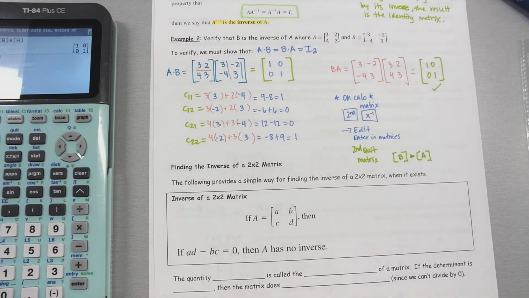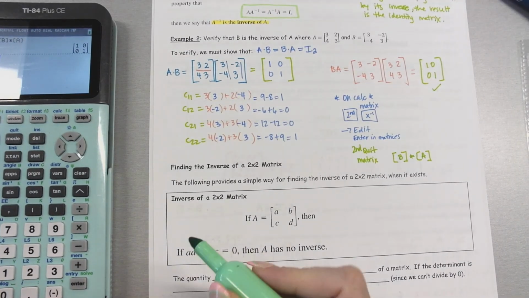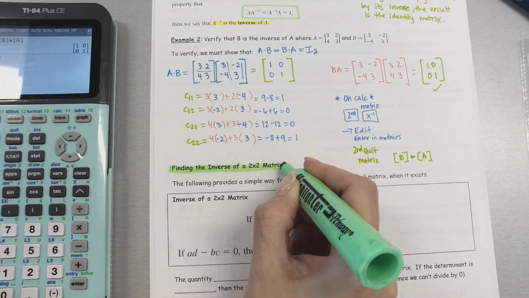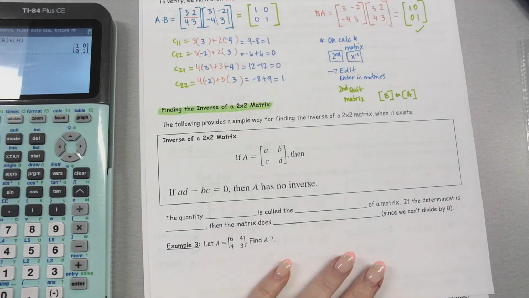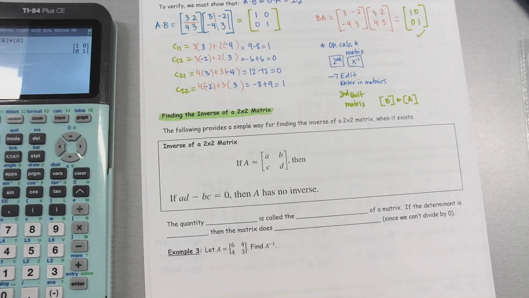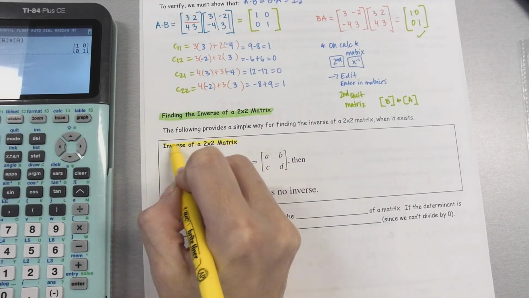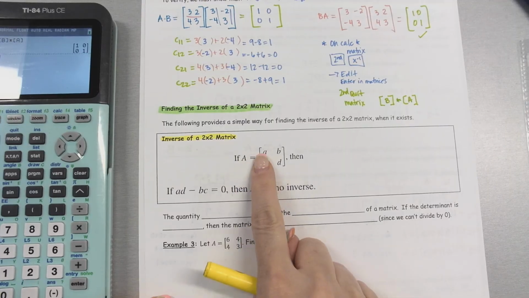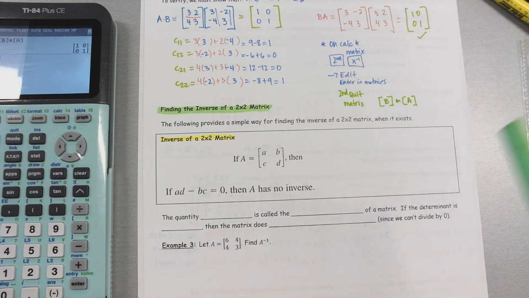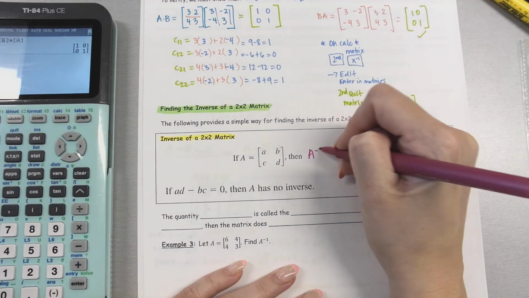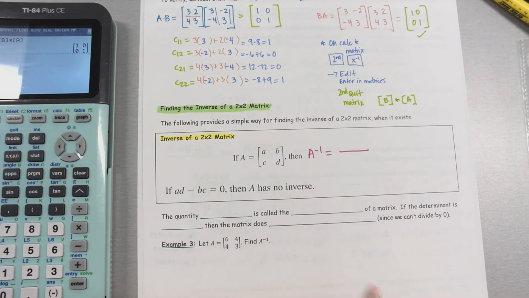So when you are finding the inverse of a 2 by 2 matrix, you actually have a formula. If you are given a matrix with entries A, B, C, D, then you can find the inverse by using this equation.